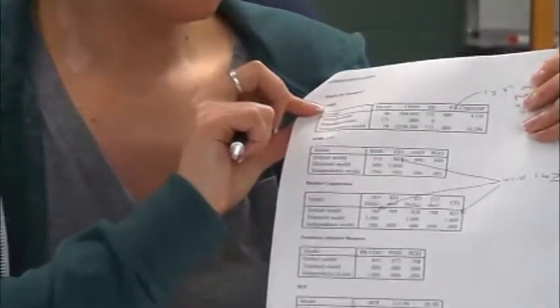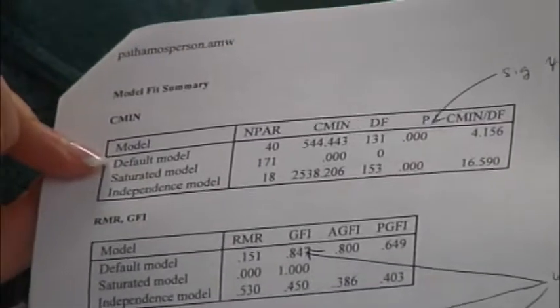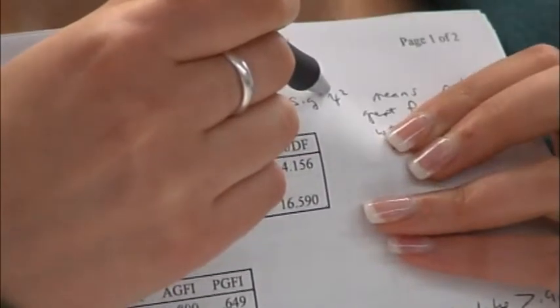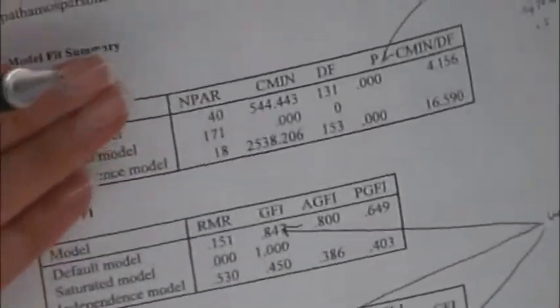And then for your chi-square, we don't want it to be significant, just for chi-square. It'll be more than 0.05. It's indicated on the top of the model fit summary, if you look at that page, the CMIN, default model, and then he has it indicated significant, and then he has the little chi-squared indicator. It's not a good thing. So we don't want it to be significant. Okay?